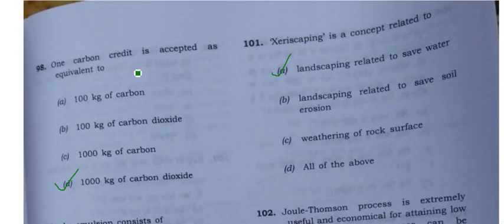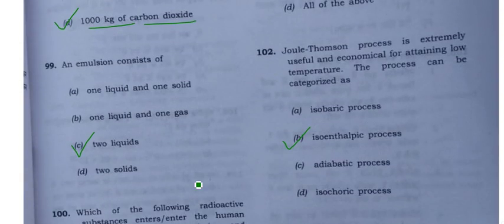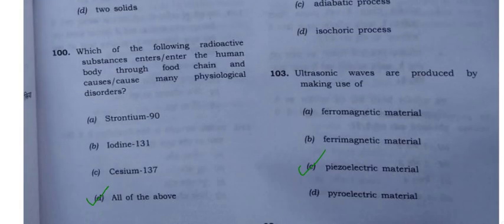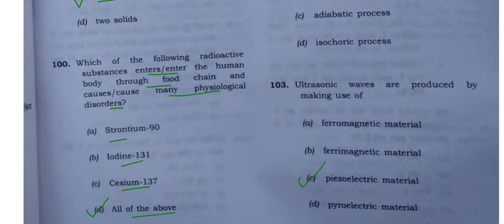1 carbon credit is accepted as equivalent to. So this is very popular these days. Actually, 1 ton of carbon dioxide, CO2. Okay. An emulsion consists of, so 2 liquids. This is very simple. Which of the following radioactive substance enters the human body through food chain and causes many physiological disorder? So actually all of them are radioactive substance. So we'll go with strontium 90, iodine 131, cesium 137. So all of them are the right option.